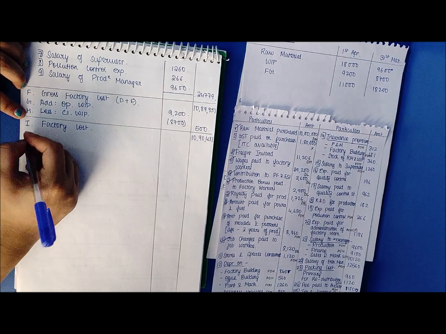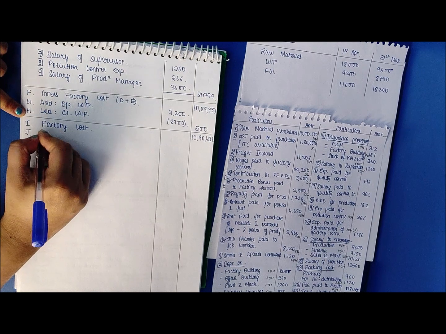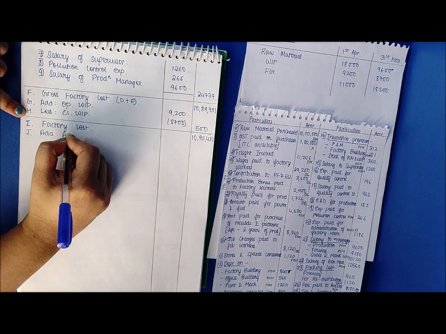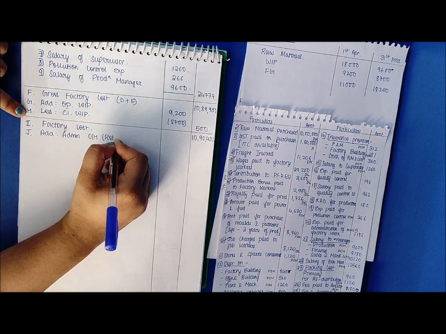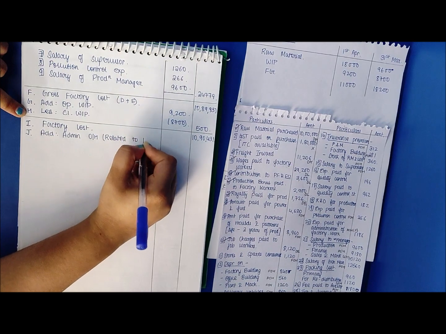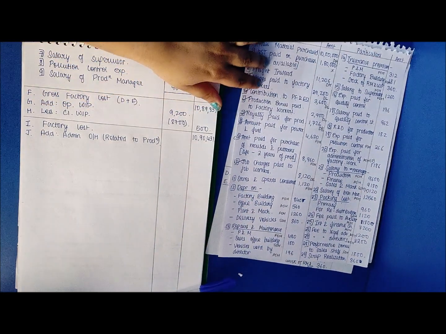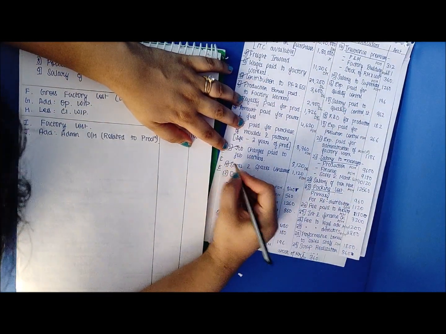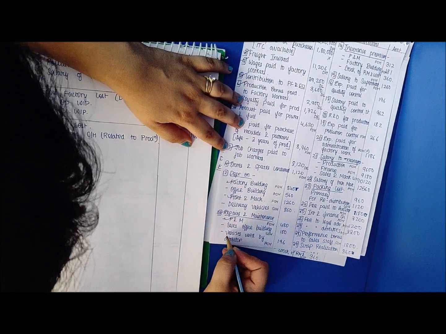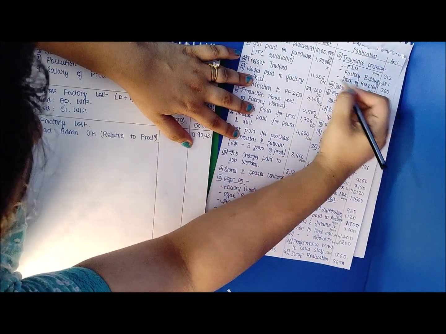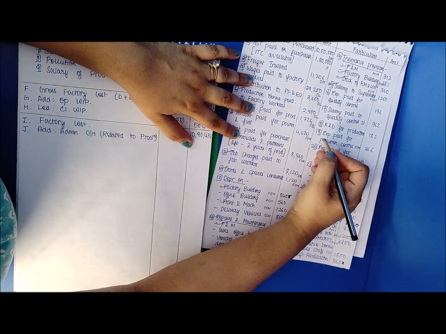Next, after factory cost, what do we do? We write down the admin overheads. Add admin overheads, which is related to production. Before that, let us first tick whatever we have already considered. We have considered this, this, this, this, so that there is no confusion.